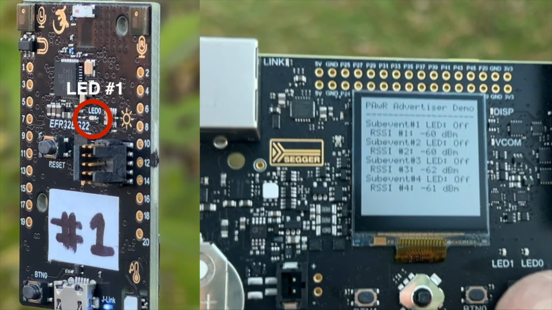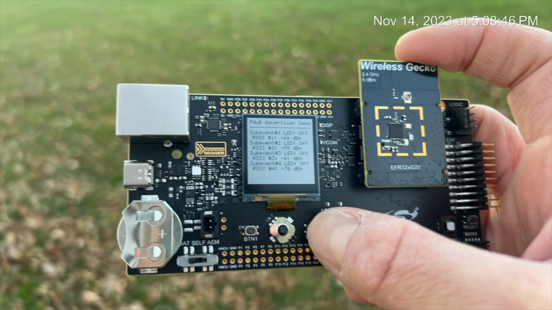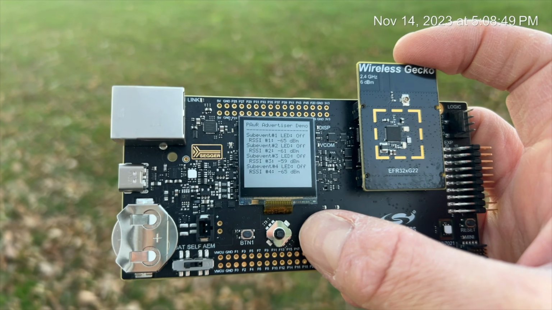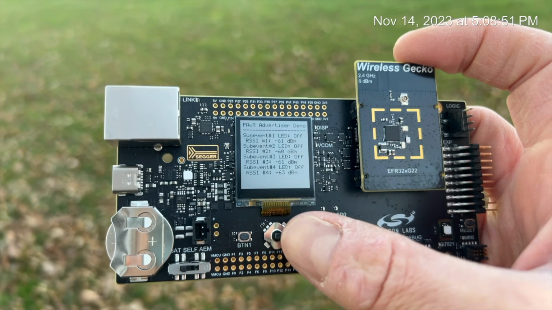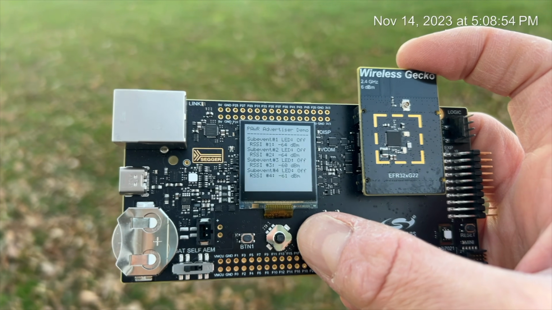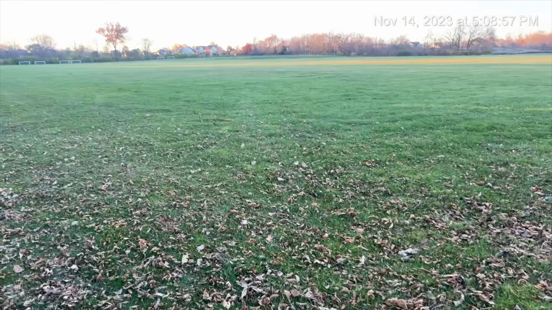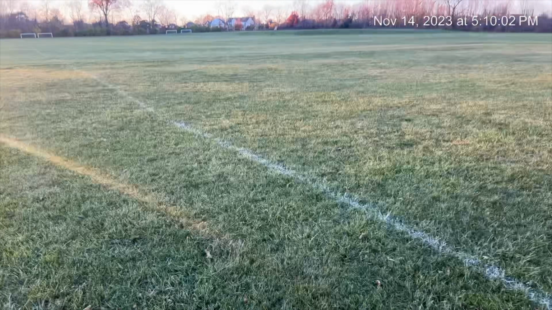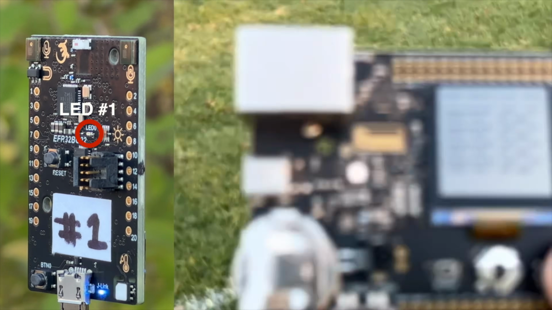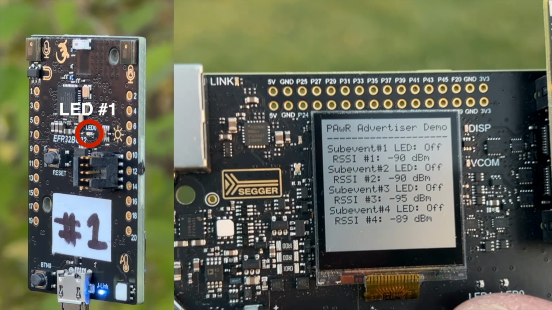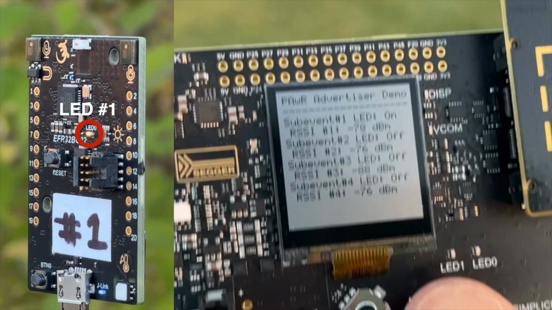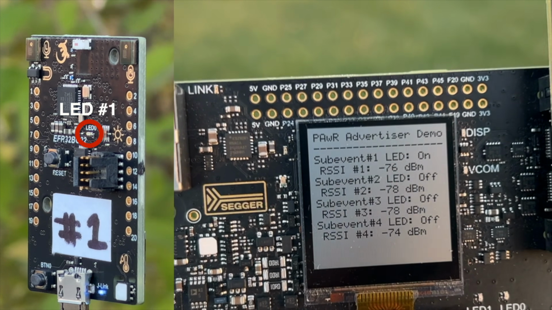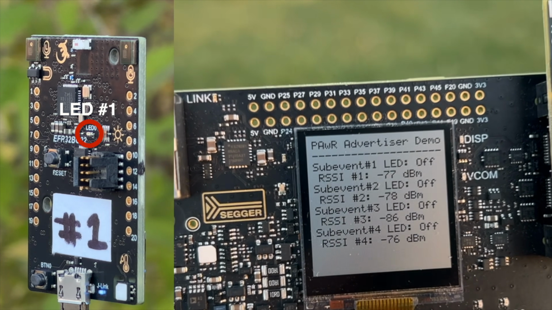I can turn it off. So I have 2 buttons. Button 0 turns on LED 1 with a short press, and then a long press will turn on LED 3. Button 1 will turn on LED 2, and with a long press it'll turn on LED 4. So let's see how far we can get, and we'll then measure the distance going back to the home base. So I'd say I'm about a quarter of the way, and if I look in here I can see the RSSI, and we can turn on LED 1. You can see it turn on, and we get the response. Turning it off gets the response as well. So let's keep going.